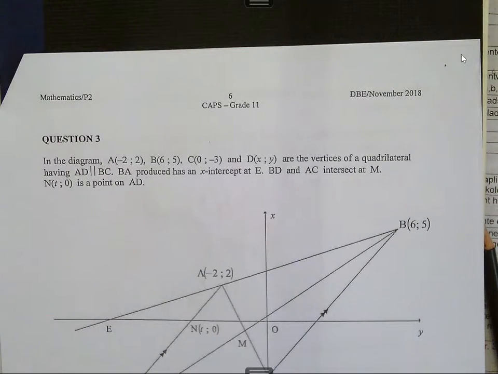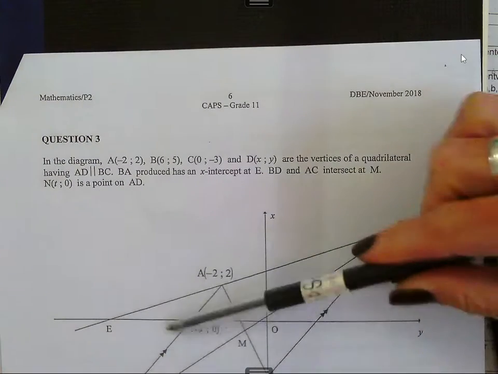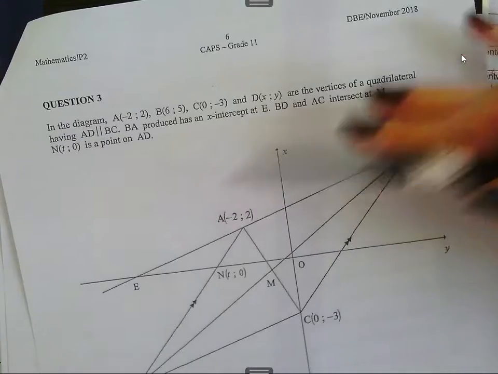Do you see they are not vertices of a parallelogram or a rhombus or a kite or a square or a rectangle? So you cannot use the properties of those things. All we know is that it's a quad.